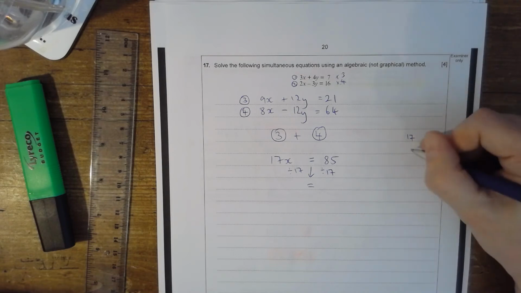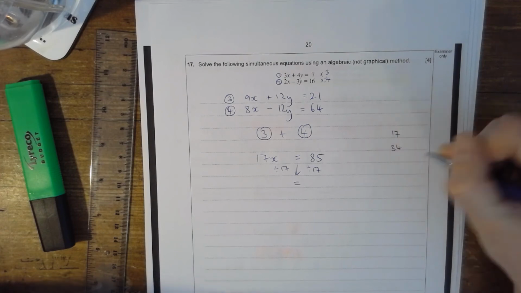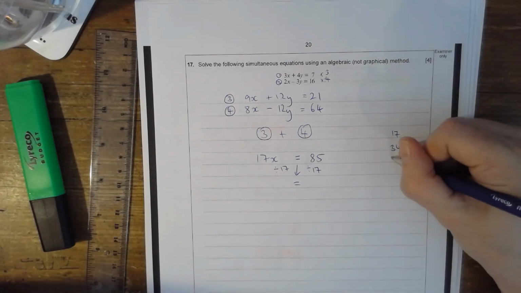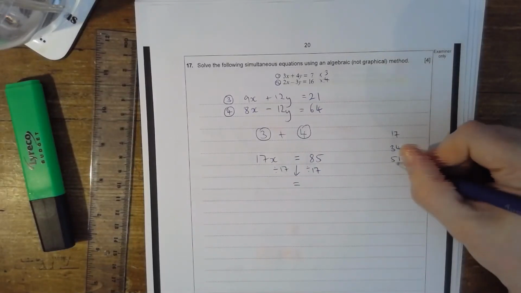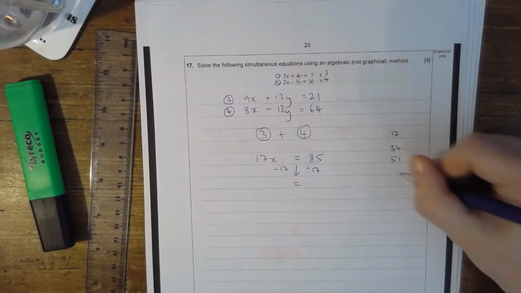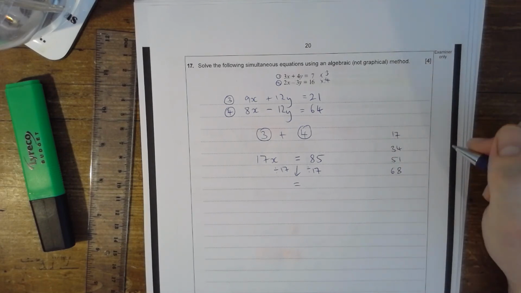Add 20, then take away 3 if you're unsure, if you're finding it hard. So I'm going to double it first of all to get 34. Then I'm going to add 20 to get 54, but then take away 3, because 20 take away 3 is 17. Add 20 would be 71, take away 3 would be 68, which we also know double of 34 would give me 68, to find out 4 times.